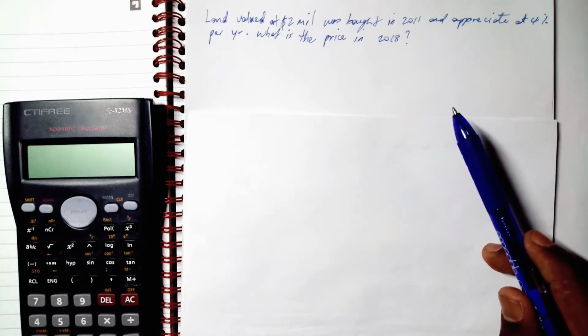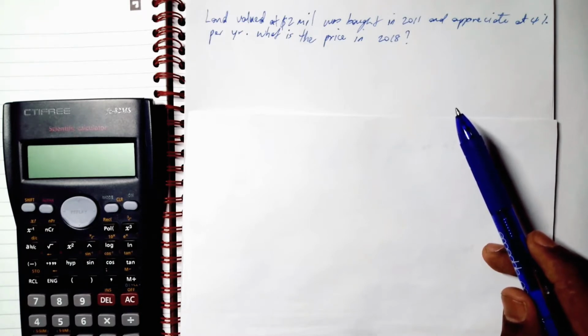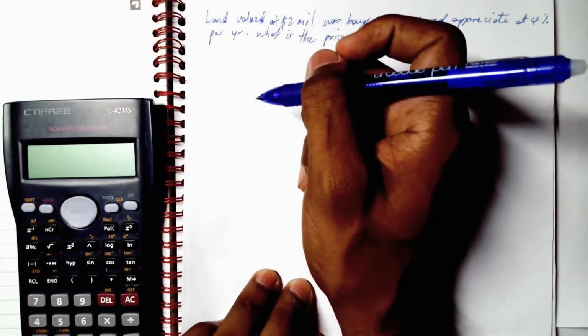All right, it's very similar to compound interest. However, it's usually done annually. All right, so we'll disregard the n in the formula. All right, so in compound interest there was an n.